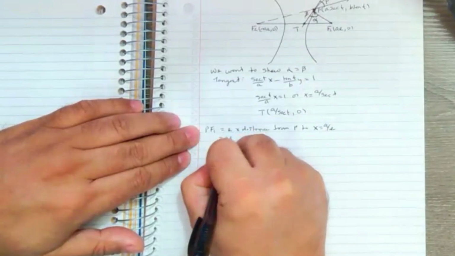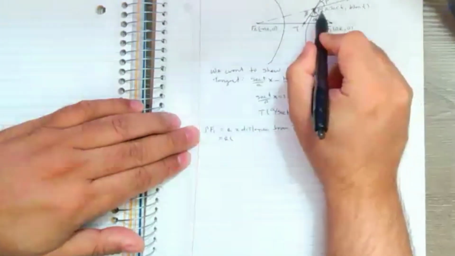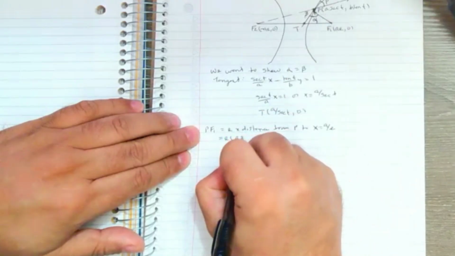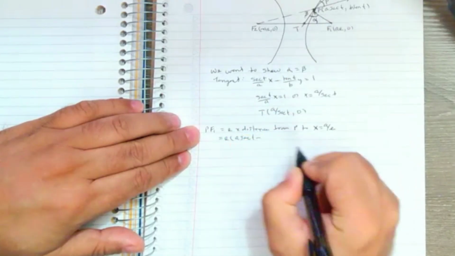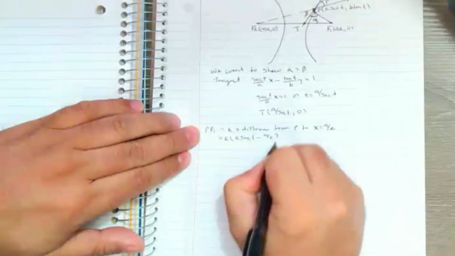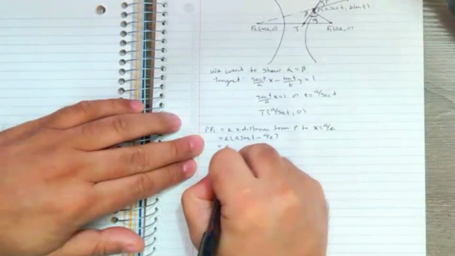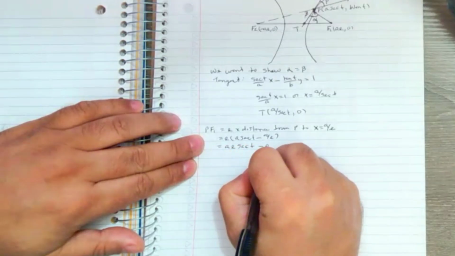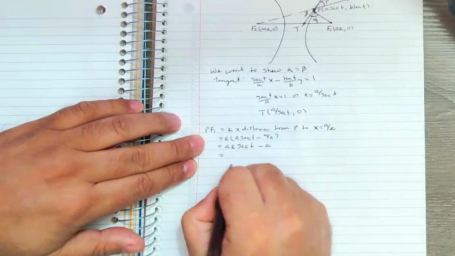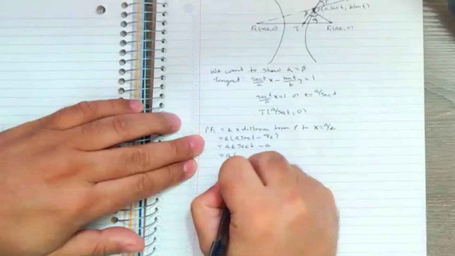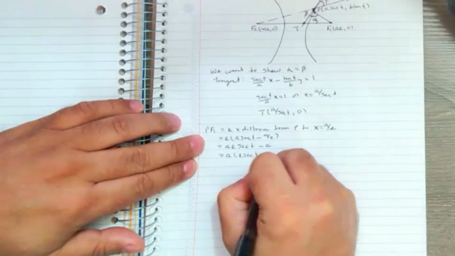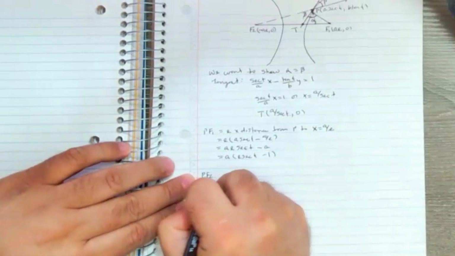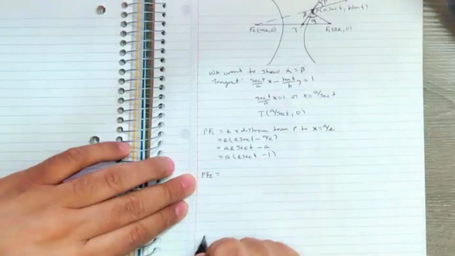So this is e times a secant t minus a over e, which is a times e secant t minus a, or a times the quantity e secant t minus 1.